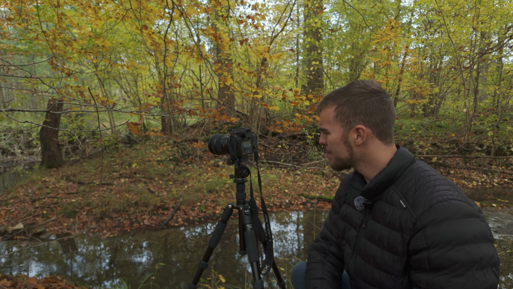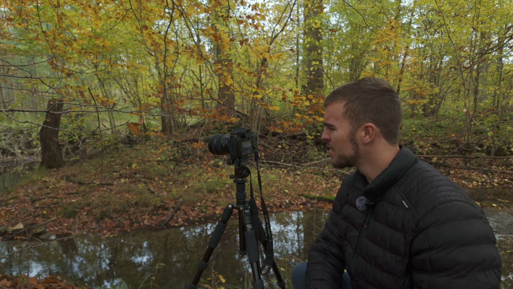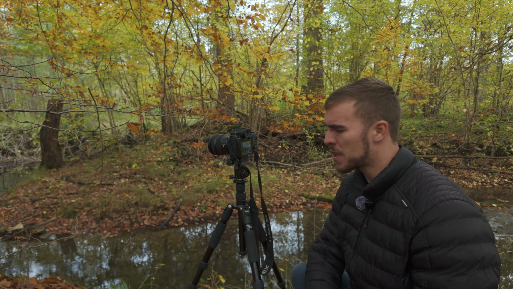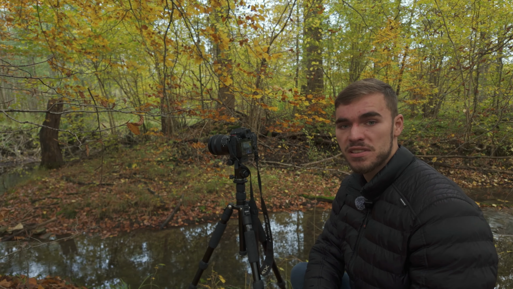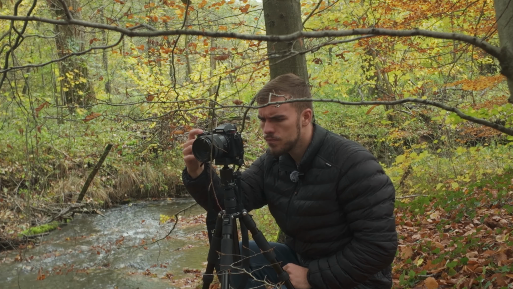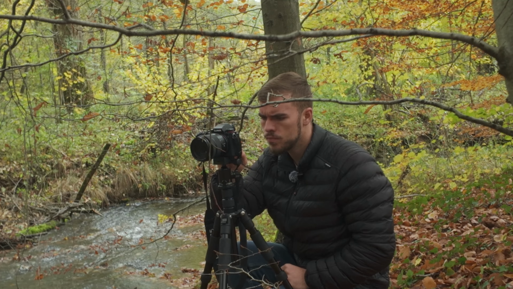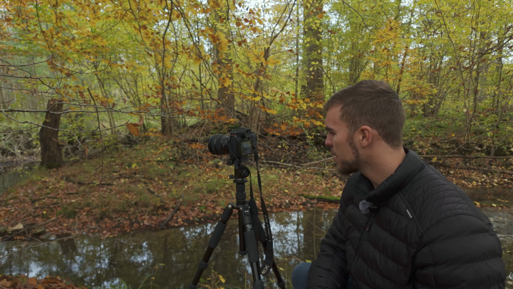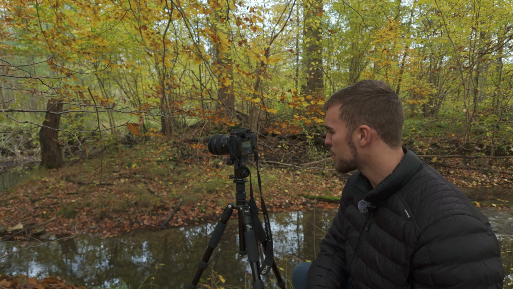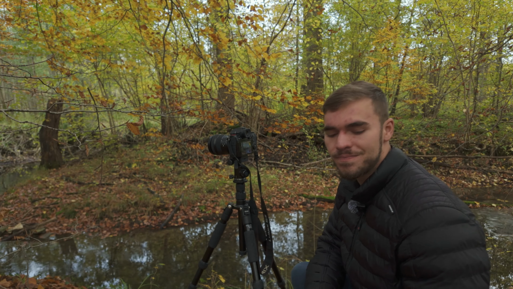It's a very simple scene, not too dramatic, but I quite like it. I like it for its simplicity. So I'll take the shot over here, single exposure, half a second, f11, ISO 100, and there we go.